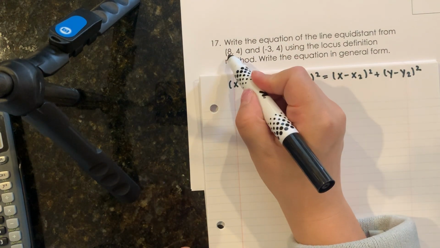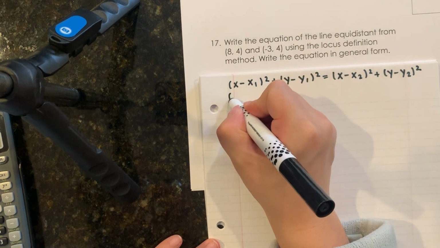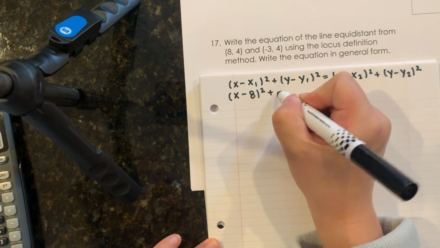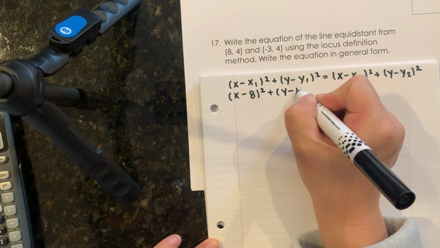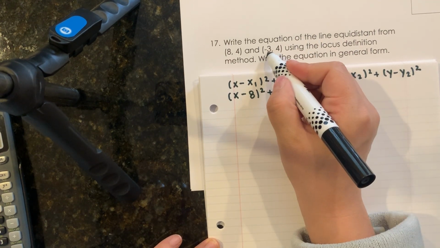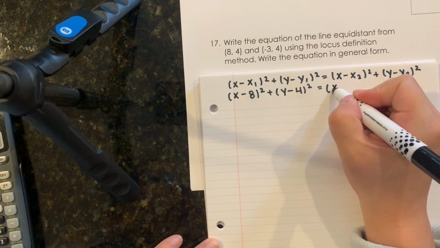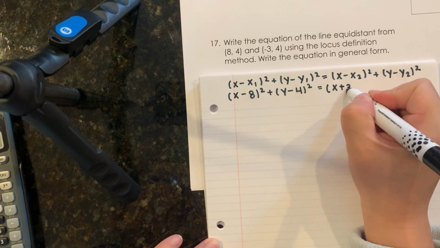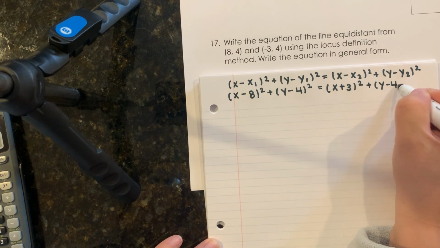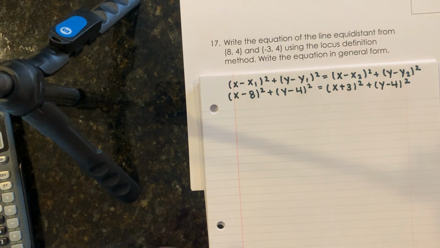So now this is my x1 and my y1, so that would be (x - 8)² + (y - 4)² equals, this would turn into plus 3 because when you put negative, negative, that would be plus 3, squared, and then (y - 4)².